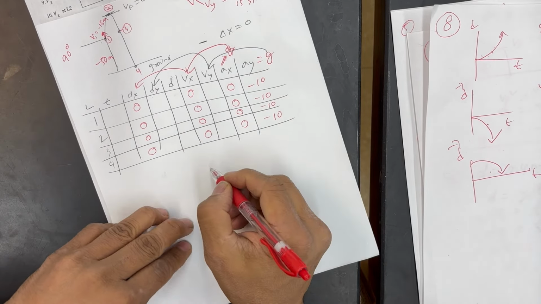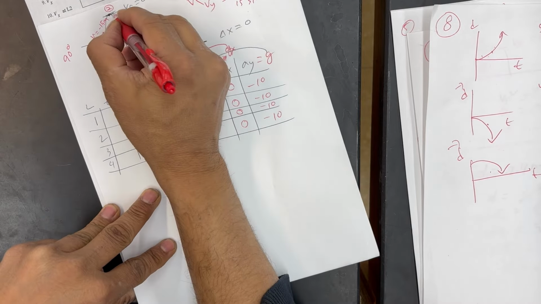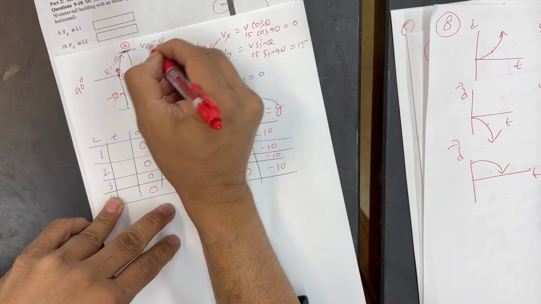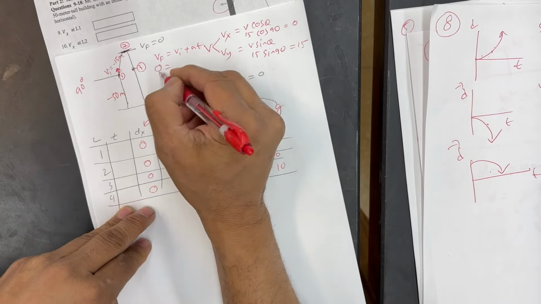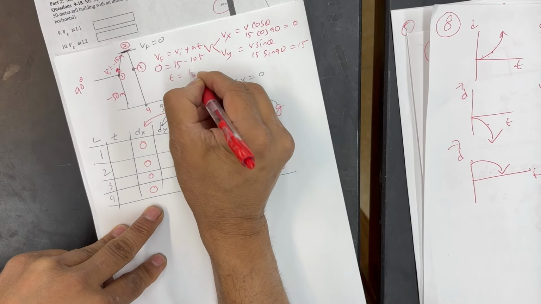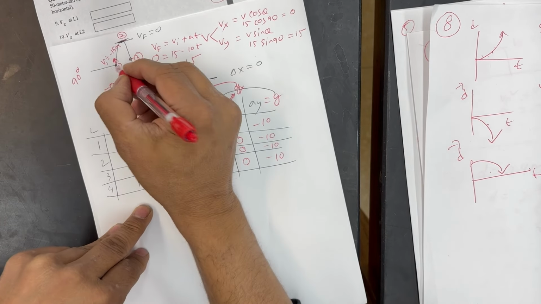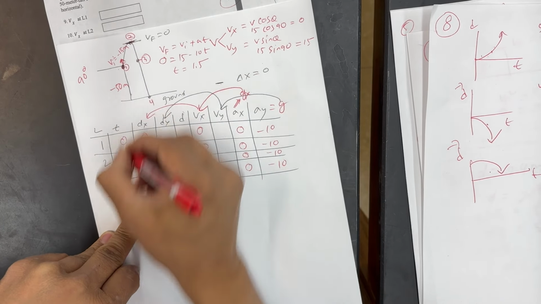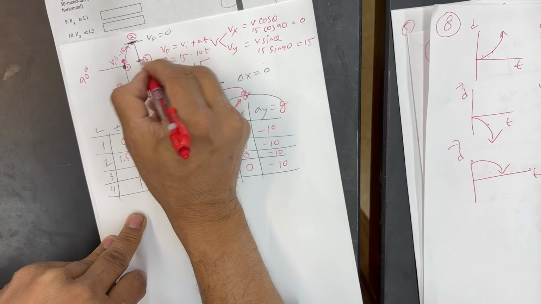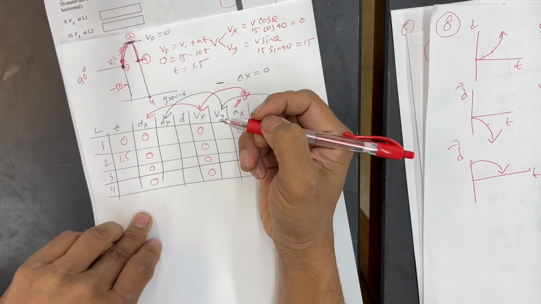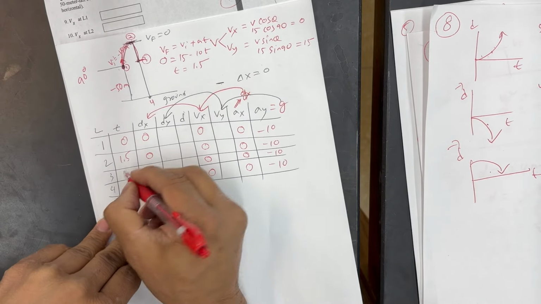To find the time is very easy. You can write Vf is equal to Vi plus At, right? Vf is 0 over here, so you write 0. Vi is 15, minus 10t, so t is equal to 1.5. So at location 1, time is 0. At location 2, time is 1.5. So this is double the time because it's symmetric. The acceleration due to gravity is also symmetric. So this must be 3.